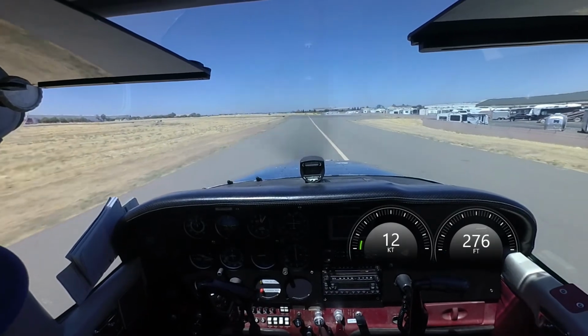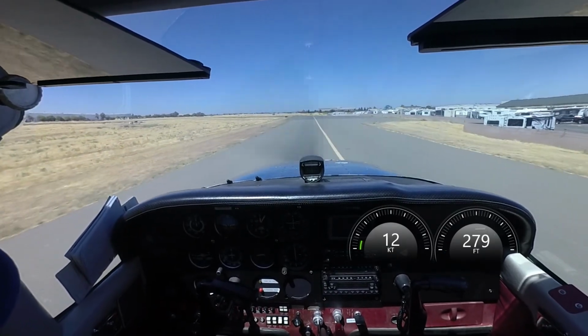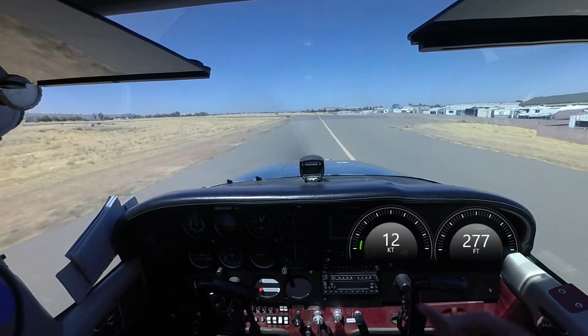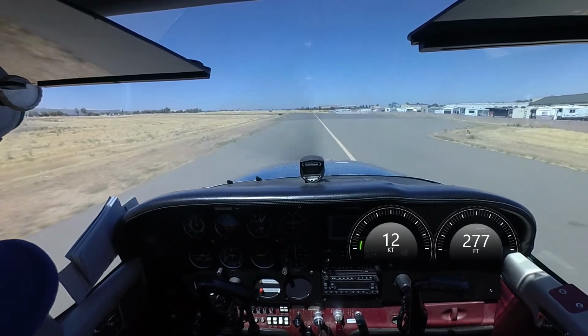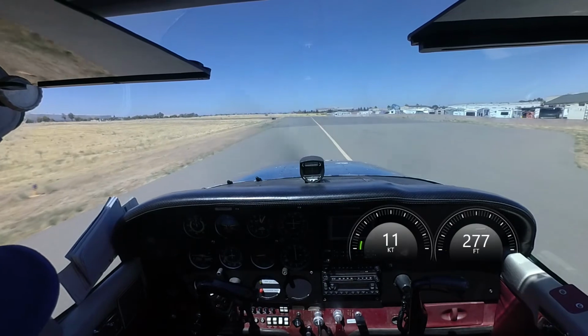And then once we get to the run-up area, we're going to turn the airplane around to try and get into the headwind a little bit, so that way it helps cool the engine off, and also stay out of the way, so we'll get over to that little run-up area.